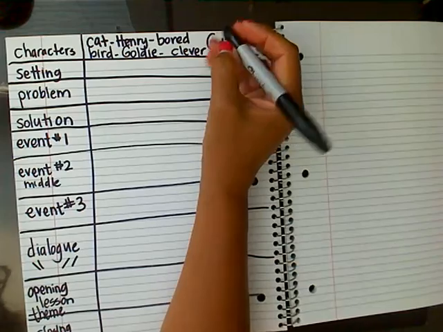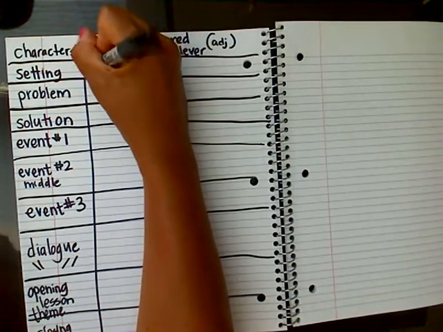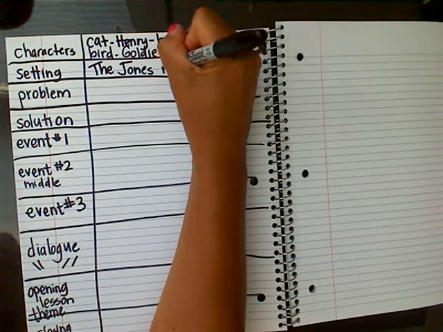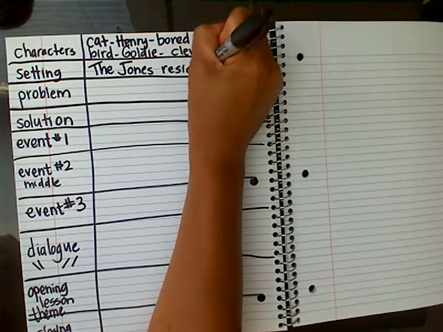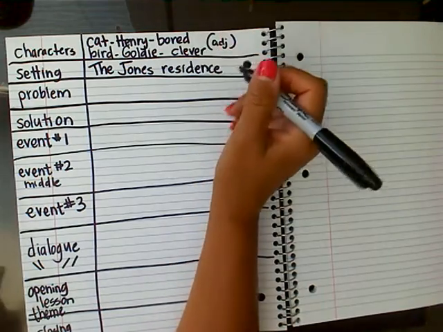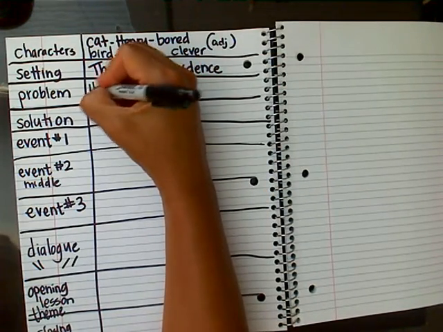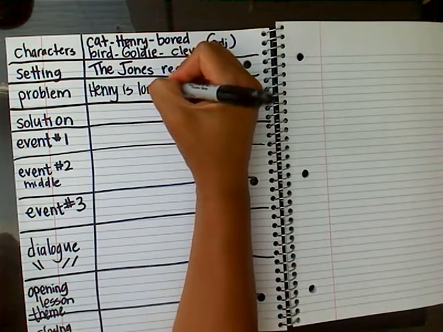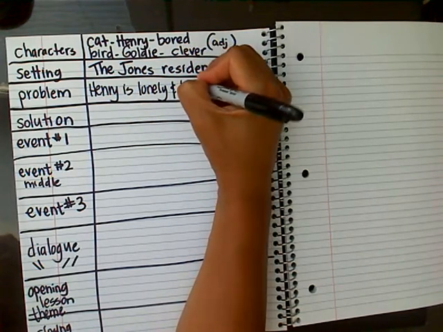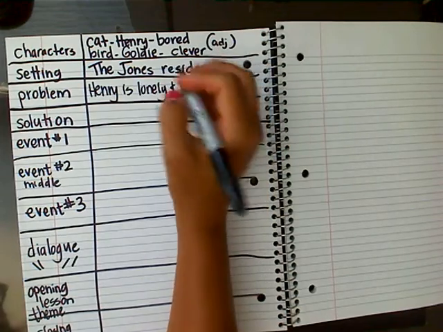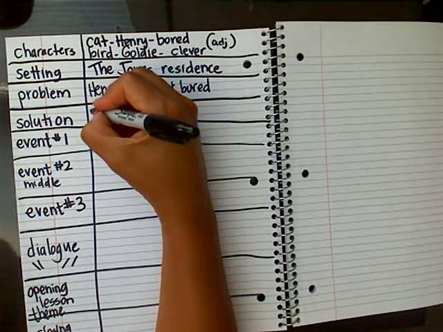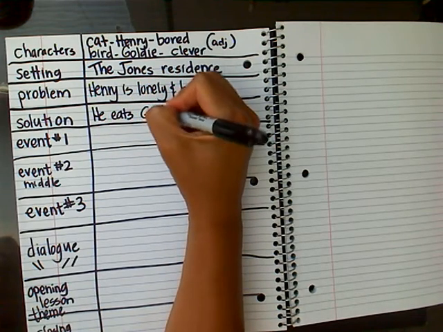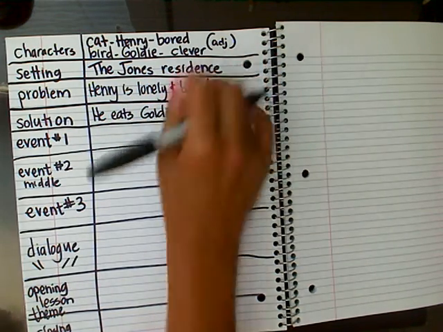All right. It is going to take place at the Jones residence. A residence is just a fancy word for house. And the problem is going to be that Henry is lonely and bored. And the solution is going to be, Goldie's not going to like this, he eats Goldie. It's going to be a sad kind of story, okay?